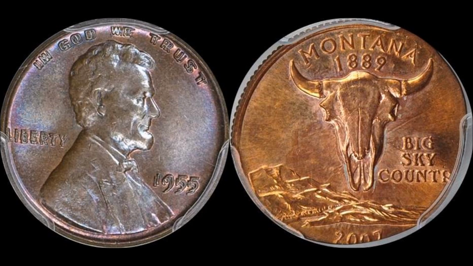Another example of a variety would be the 1992 Close AM Lincoln cent, where it's speculated that 25 to 30,000 pieces exist. And the missing mint mark proof coins and the business strike coins of the 60s and 70s are another example of a variety, because a number of them have been made.